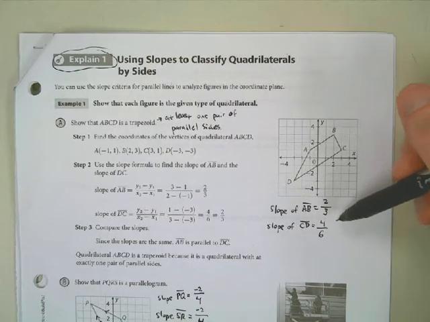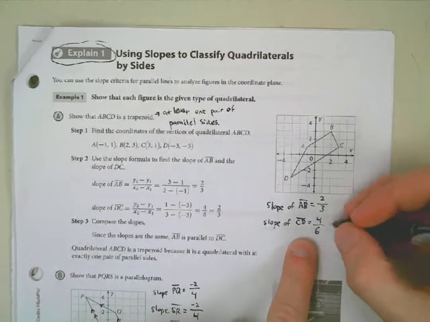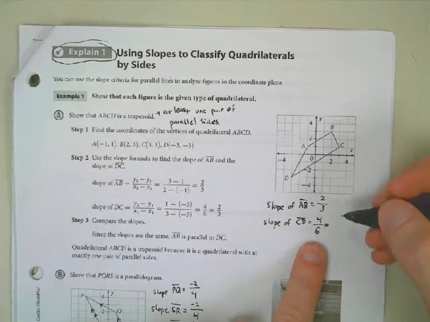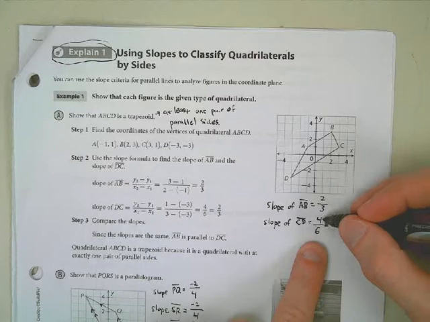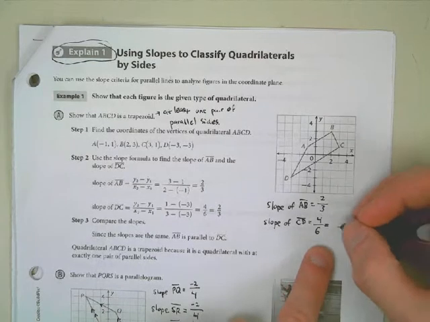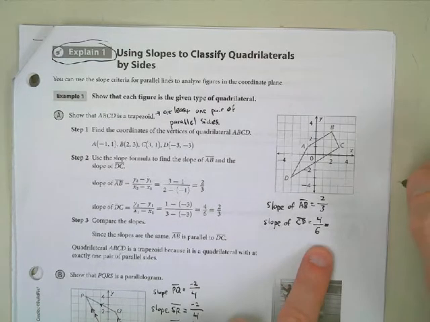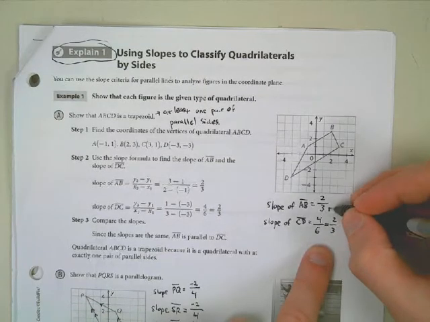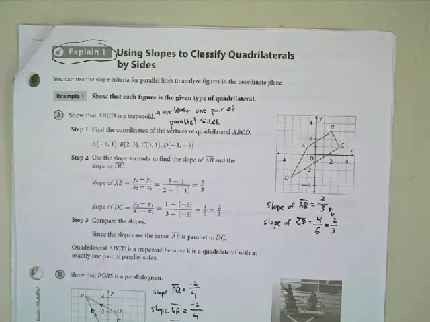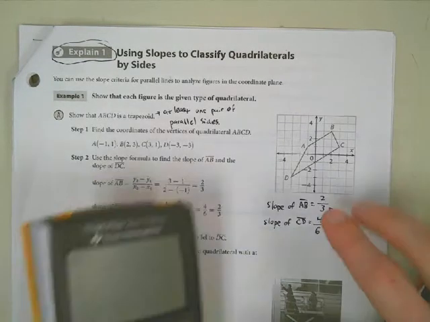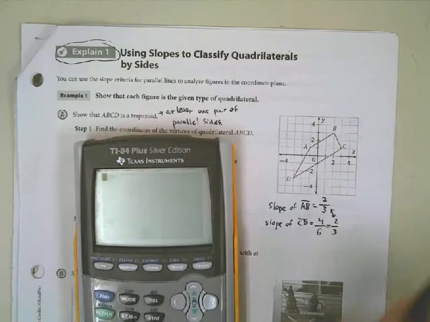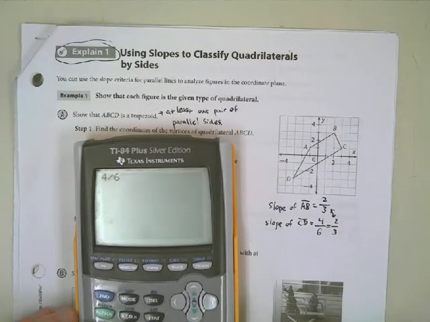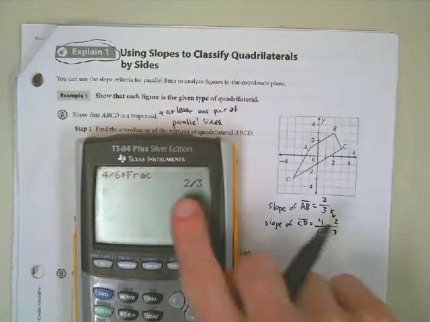What can we simplify here, Skylar? How can we simplify 4/6? It'll be 2/3, if you divide the top and the bottom. So if you simplify the 4/6 to 2/3, then you do see that those slopes are in fact equal. 4/6 is the same thing as 2/3. If you have a graphing calculator, it's easy to simplify fractions. You just type in the fraction 4/6, hit math, and then enter, and it simplifies it to 2/3 for you.